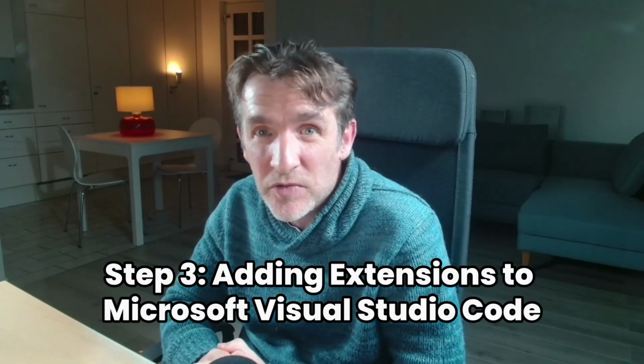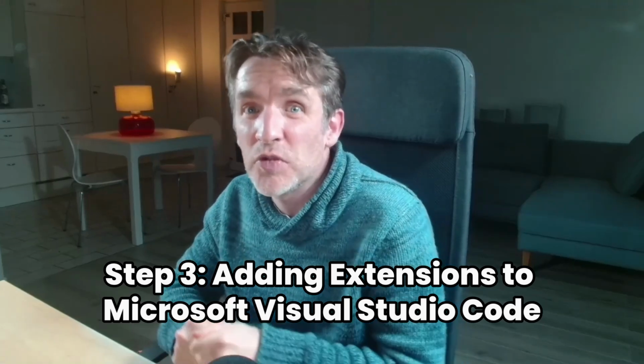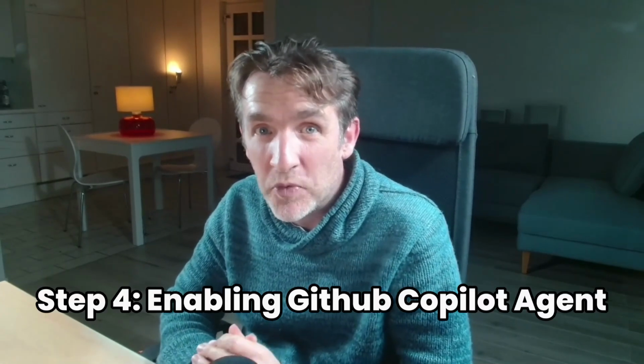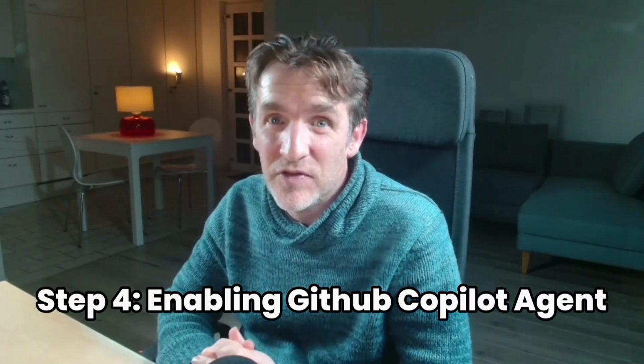Subsequently, I will show you how you can add extensions to Visual Studio Code so that you can actually use Python in Visual Studio Code. And finally, I need to explain how you can enable the GitHub Copilot agent in Visual Studio Code. When we have taken these 4 steps, you will be ready to start writing your first line of code. So let's get started.